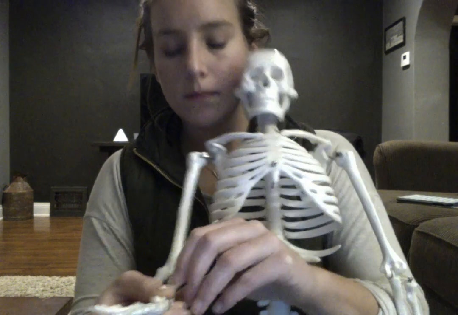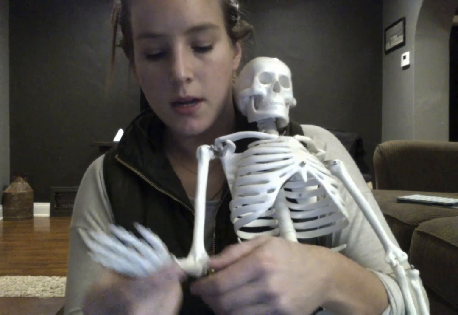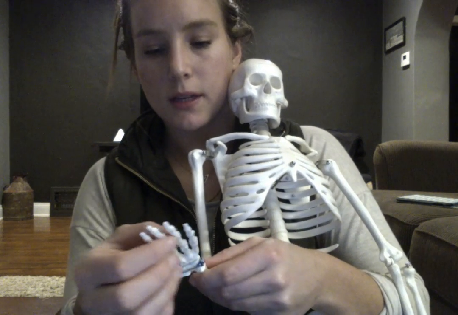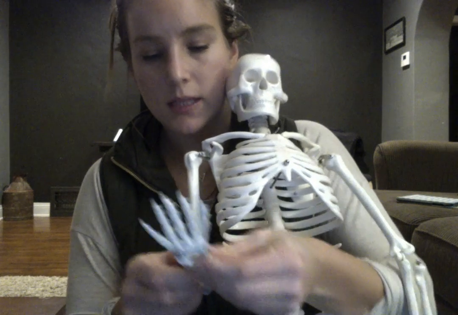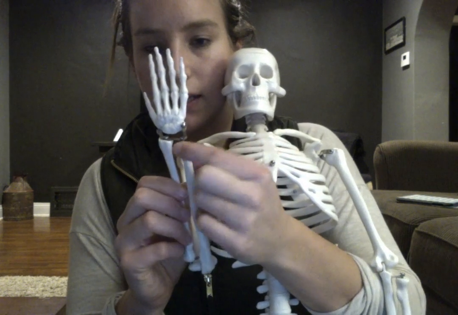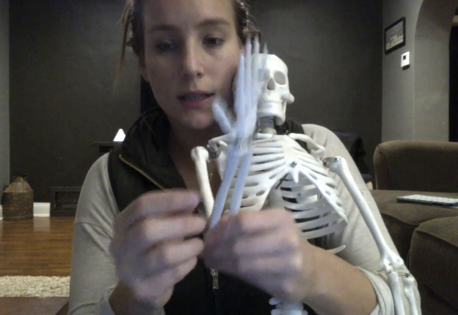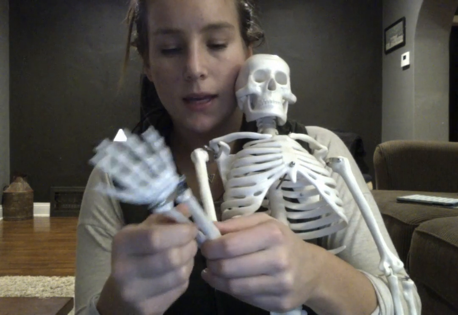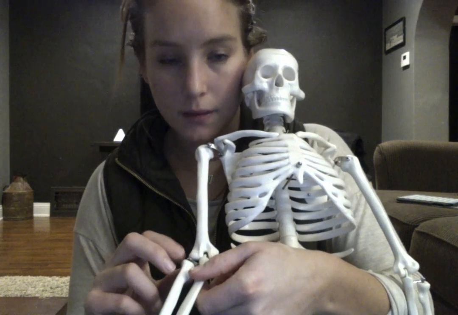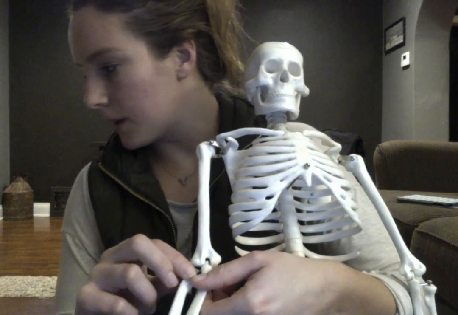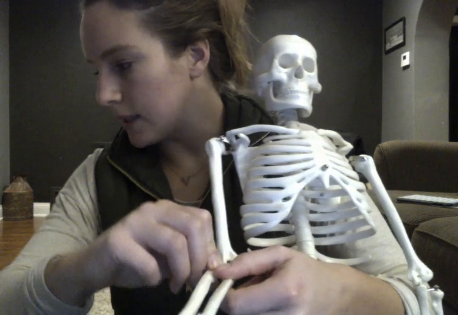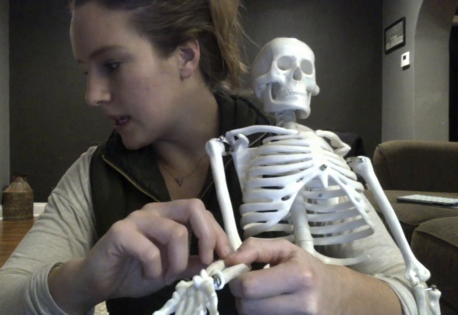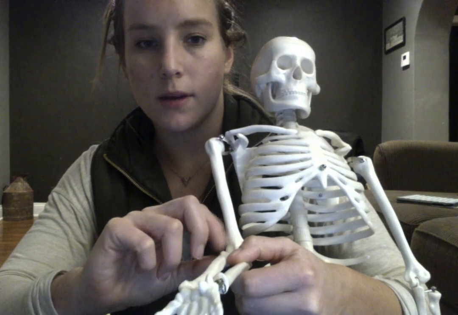So I misspoke earlier, I just realized the ulna has its own styloid process, not the pinky. It's the bony prominence right there that sticks out. And then the radius has its own styloid process that sticks out right here. And the head of the radius is this part up here, because it doesn't have the olecranon, the hook that the ulna does. So this is the head of the radius.